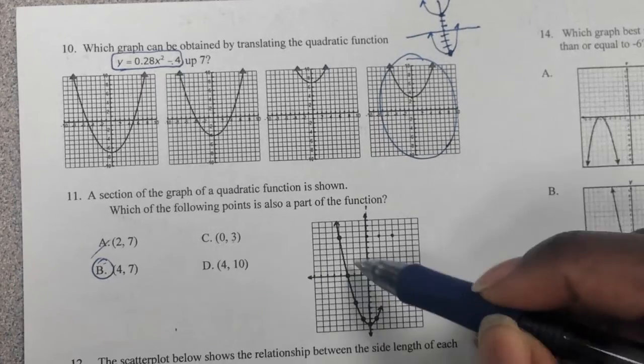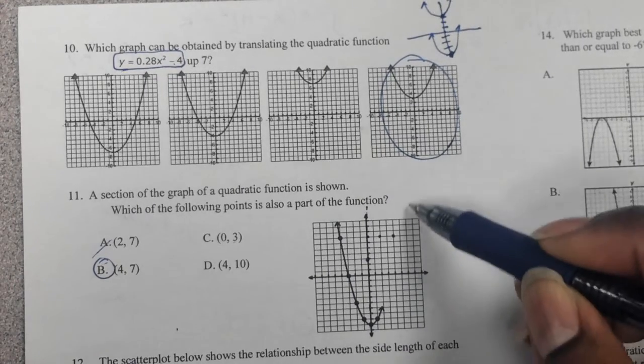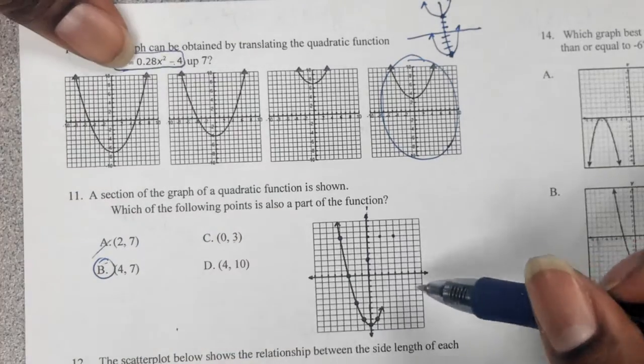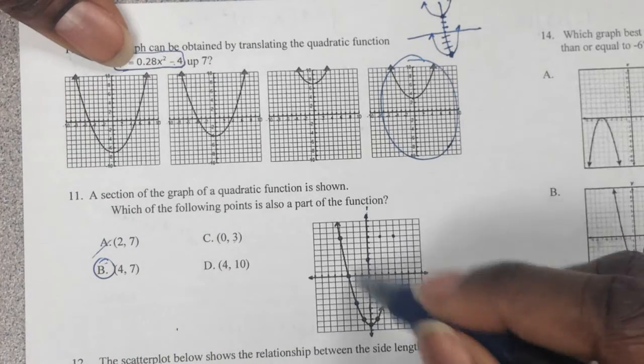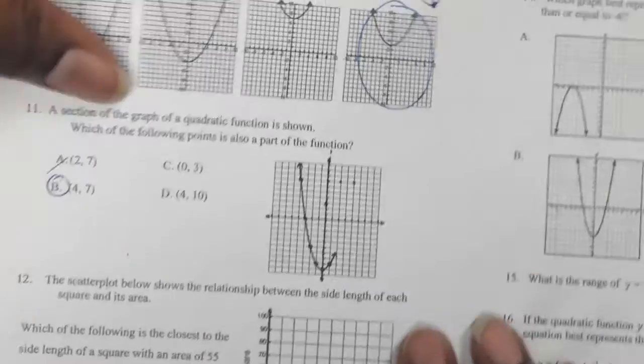0, 3. 0, 3 is right here in the middle of the graph. No, not going to be that. And then 4, up 10, that would be too high. So just be careful with this one. Plot the points and see what's going to complete the rest of the graph.